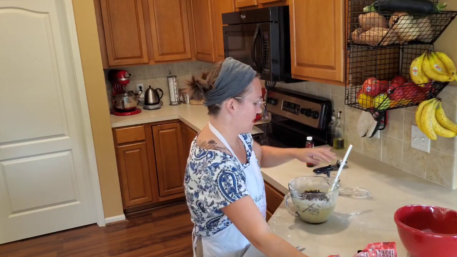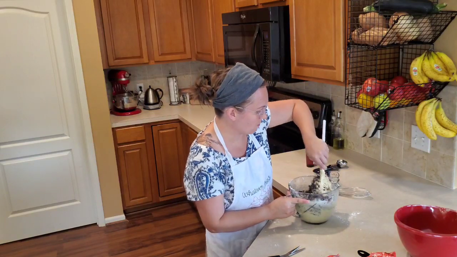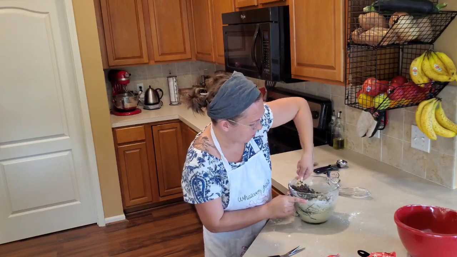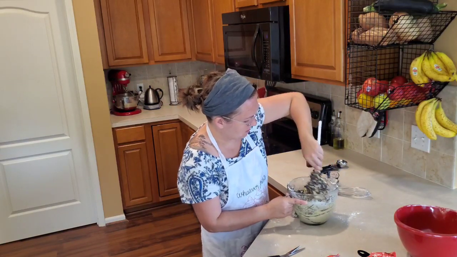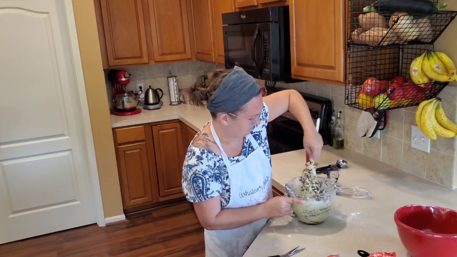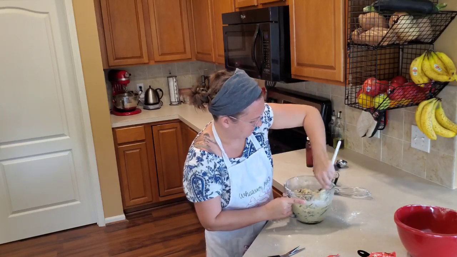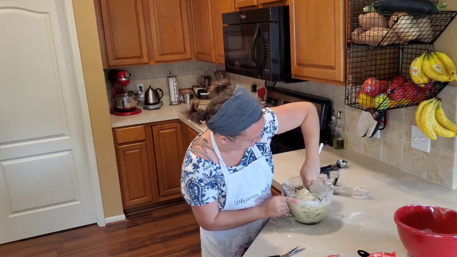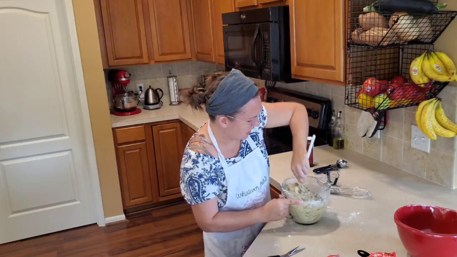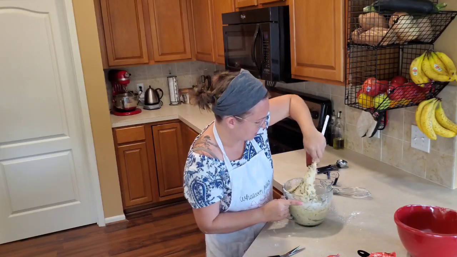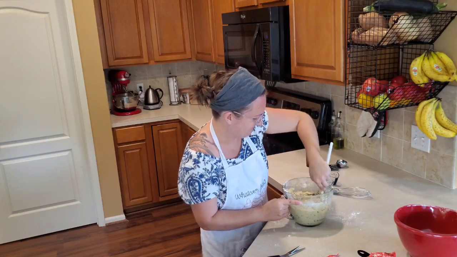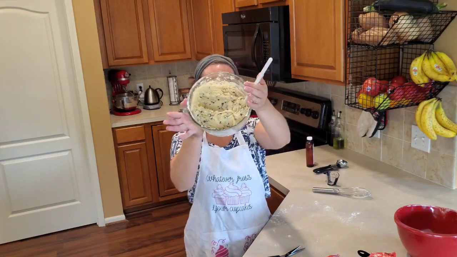Okay. And then again, I'm just stirring until incorporated and stopping so that I'm not over mixing my dough. Scrape all the way to the bottom to make sure those chocolate chips are dispersed all the way through. And just like that.